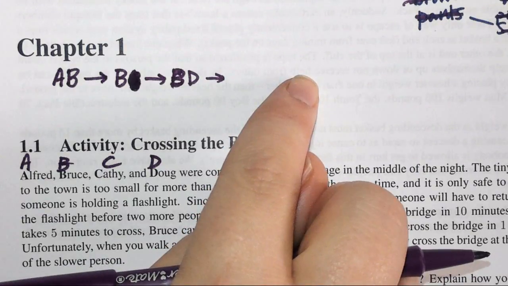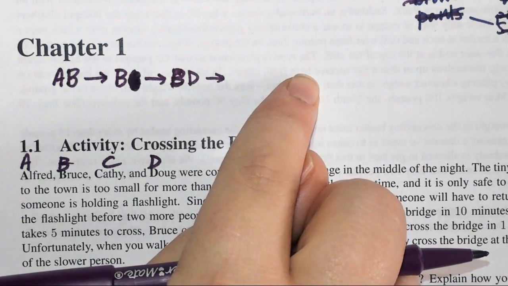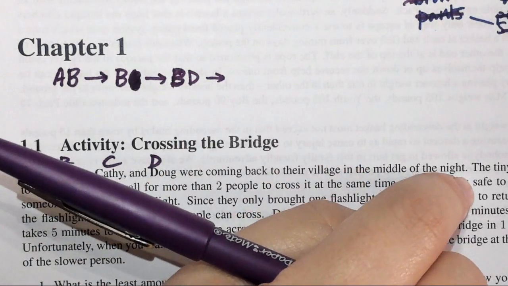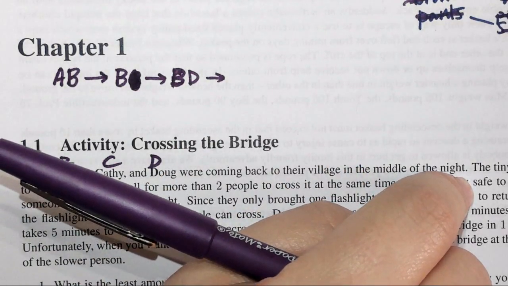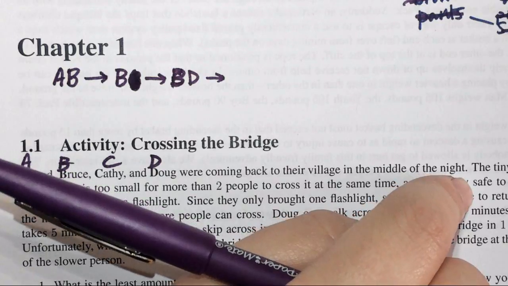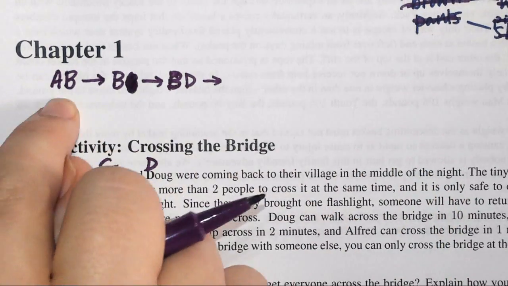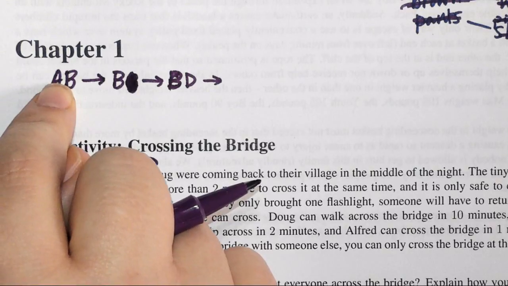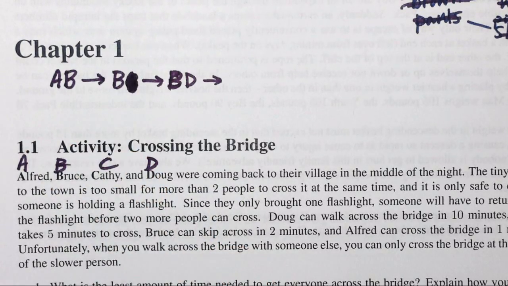That is my suggestion. But as Sarah asked, is that absolutely necessary? No. But when I come to Sarah's group and all she has written on her paper is 23 minutes, I don't know where that came from. So she either has to explain to me where it came from or something like this so I can say, you shouldn't have sent Alfred and Bruce first. You shouldn't have done this. So I can make a suggestion.